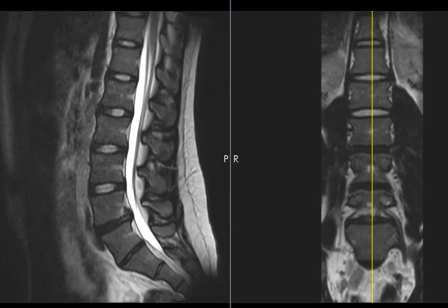He plays running back for his high school team, and he's had back pain for a while this season, but it was really bad the night before this MRI. It was aching during the game, he had a hard time playing, and on this view, we see a side view, a sagittal view of his lumbar spine.